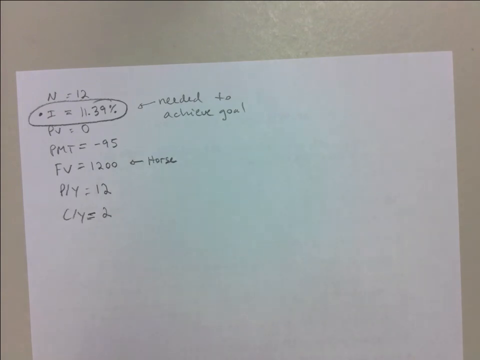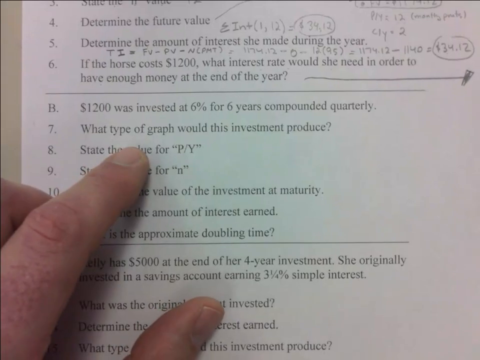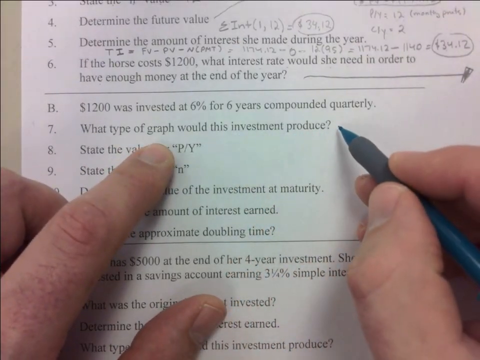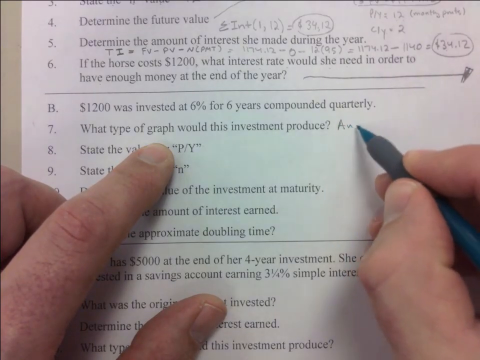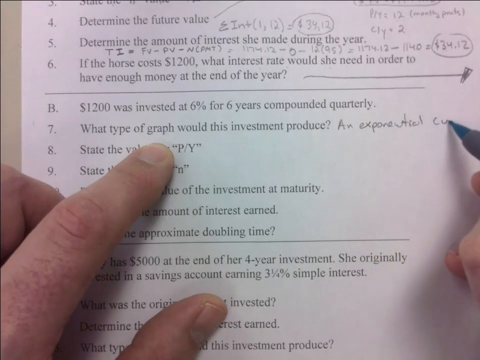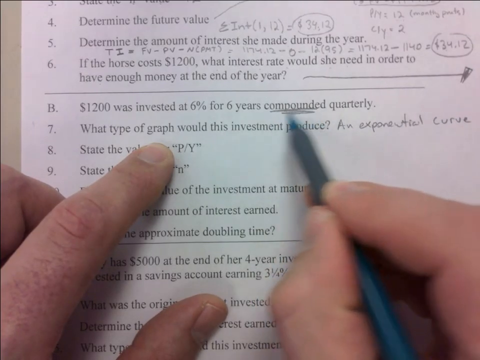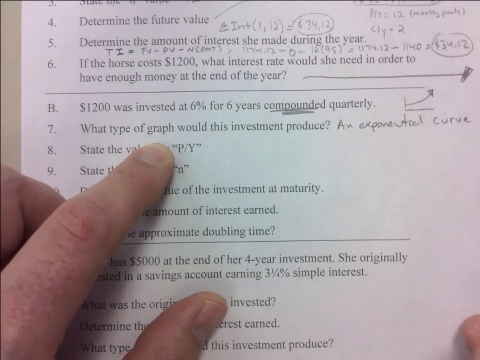Let's go back to the main. And here it is, B. $1,200 was invested at 6% for 6 years, compounded quarterly. What type of graph would this investment produce? Exponential, yeah. An exponential curve. How do you know? Because of the compounding, okay? So to make my point even stronger, I would say it would look like that.